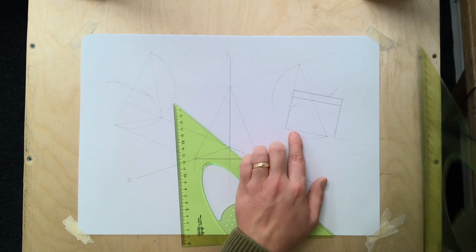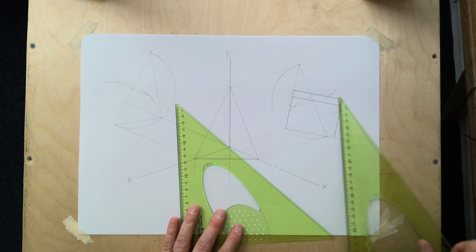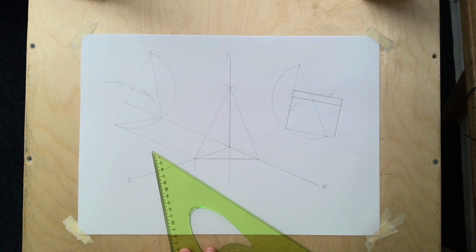Be careful not to heavy the baseline here, because in the drawing it's just the outer piece there, not the bottom there. That's 70 by that.